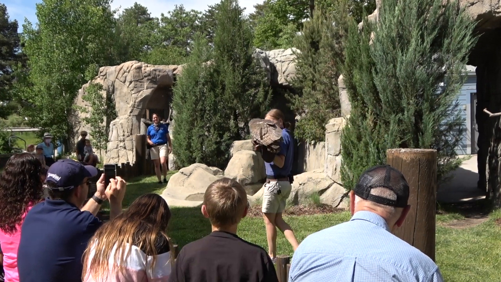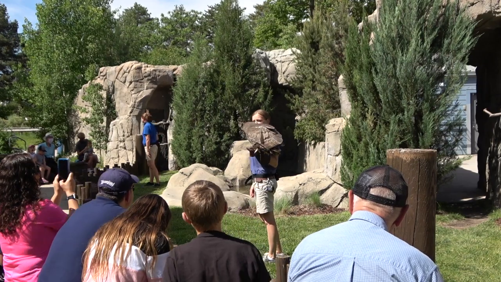Kafka certainly is a handsome guy, and with those pink eyelids, I think he personally looks quite like a Muppet.